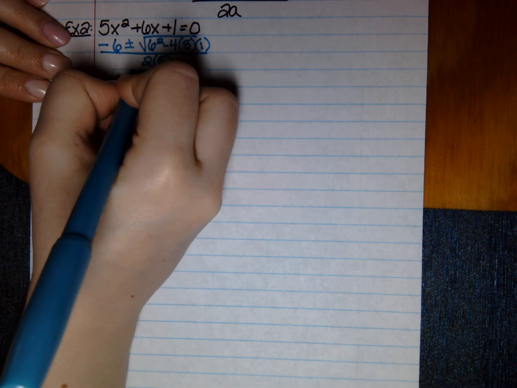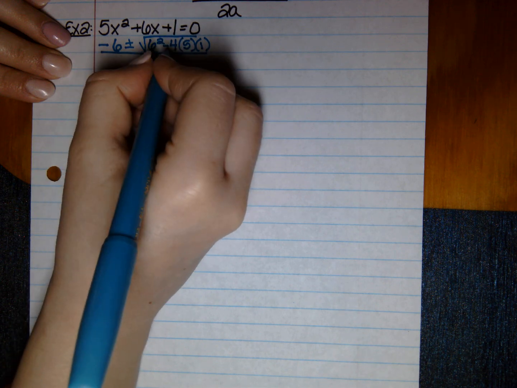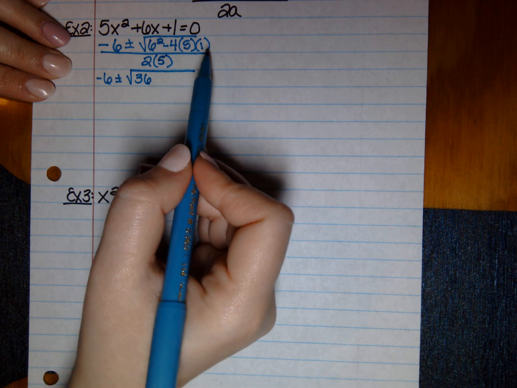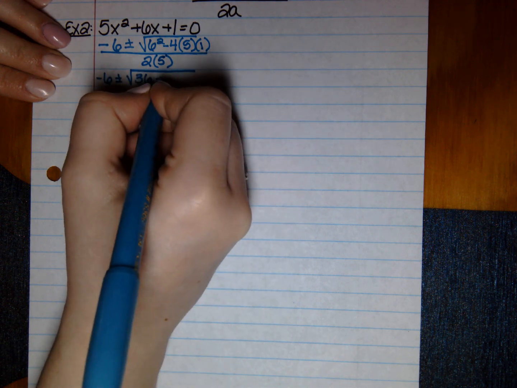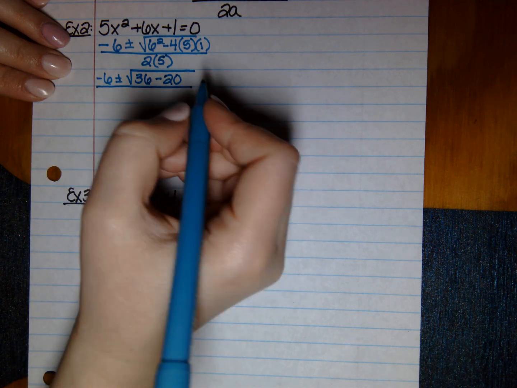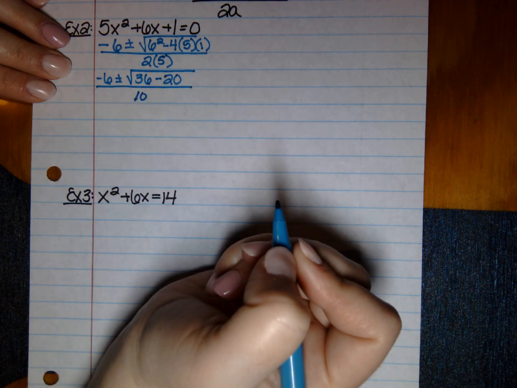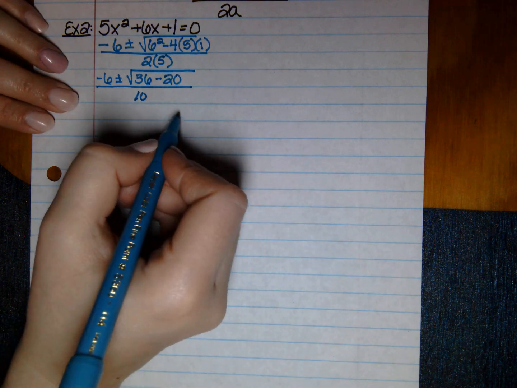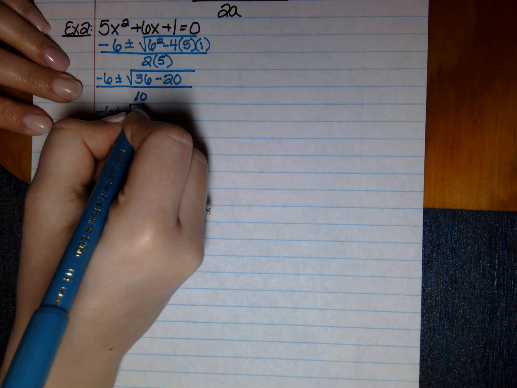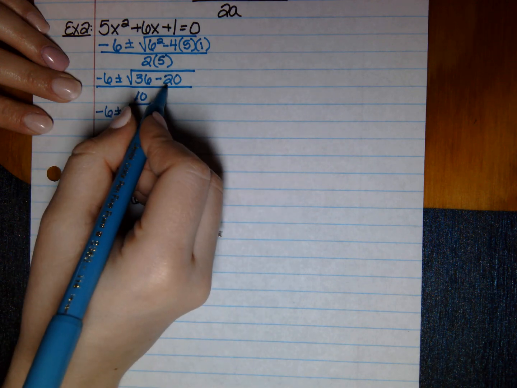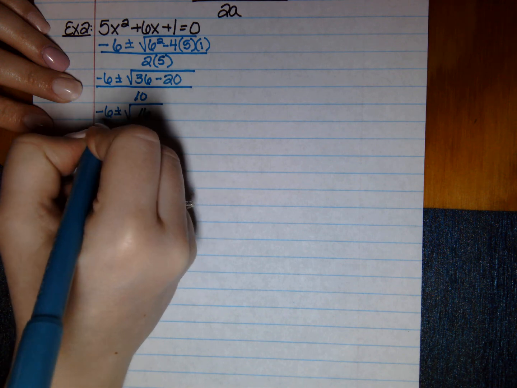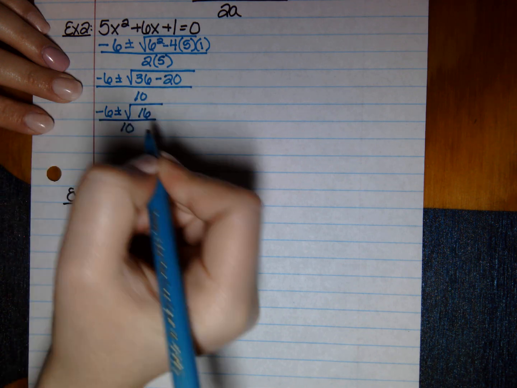6 squared is the same as 36. If I have negative 4 times 5, that's going to give me negative 20, times 1 will still give me a negative 20. And then it's all going to be divided by 10. If I continue, I have negative 6 plus or minus the square root of 36 minus 20, which is going to give me 16, all over 10.